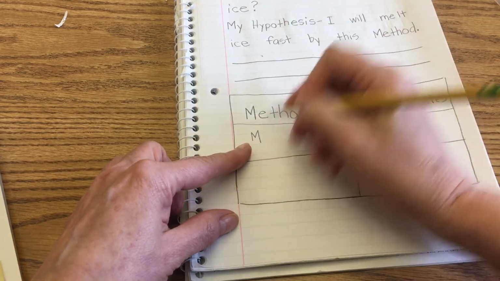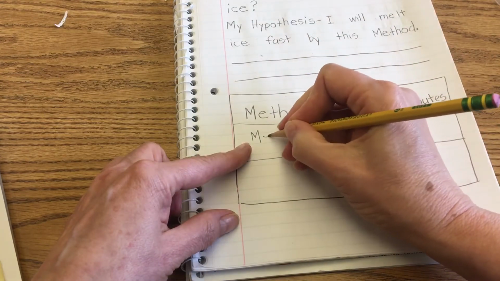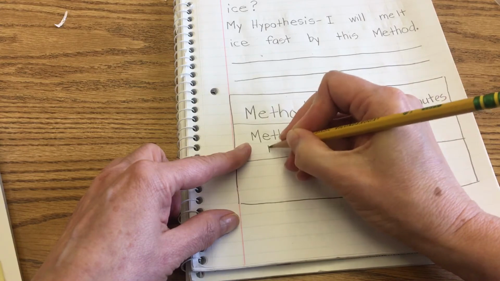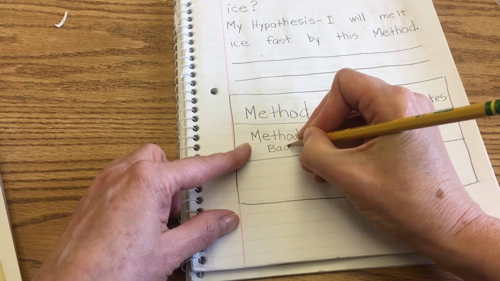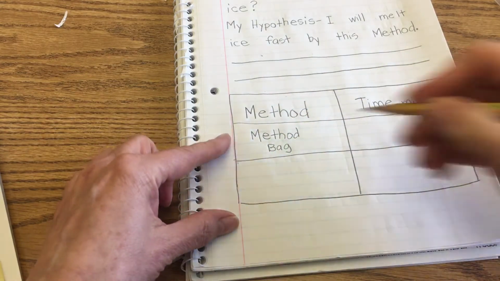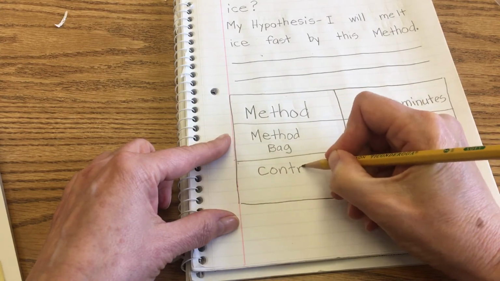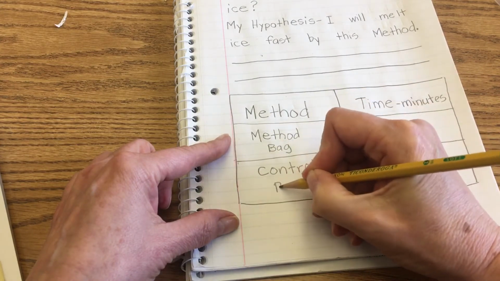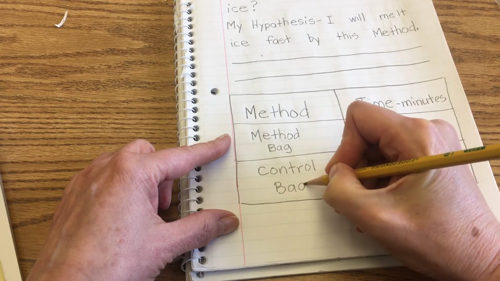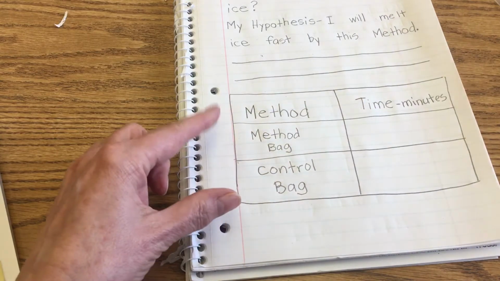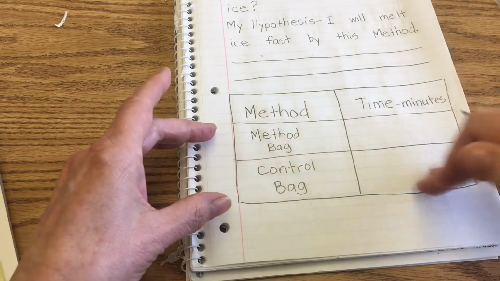There's your method, which you're describing up here, method bag. Okay, and you're going to see what this means in a minute. And then there's a control bag, C-O-N-T-R-O-L, and then the word bag under that. So you've got method bag here, control bag. You're going to write in the time for that here for the experiment.